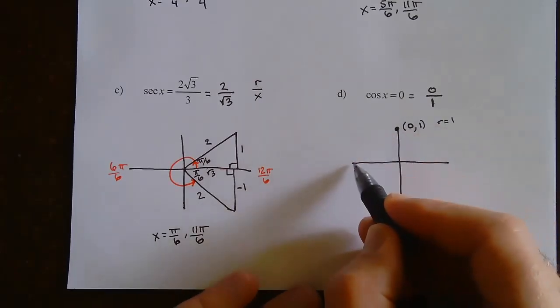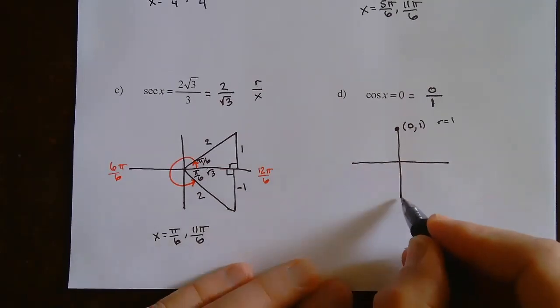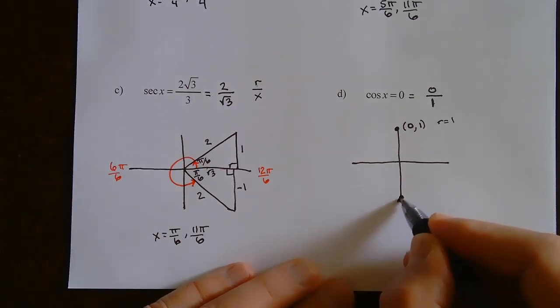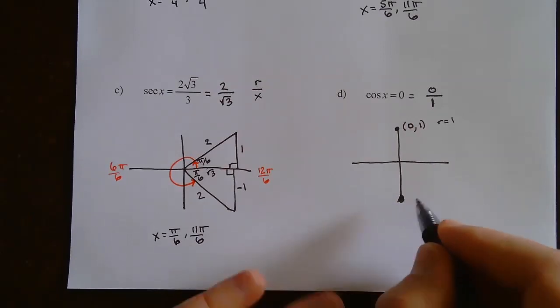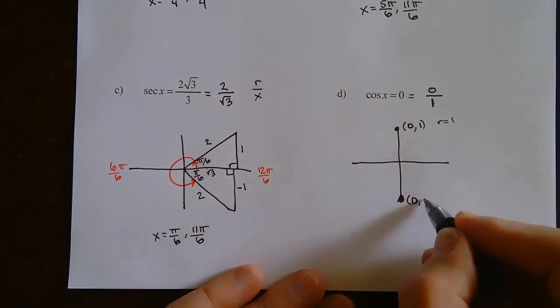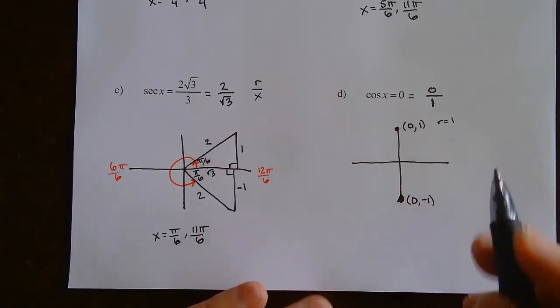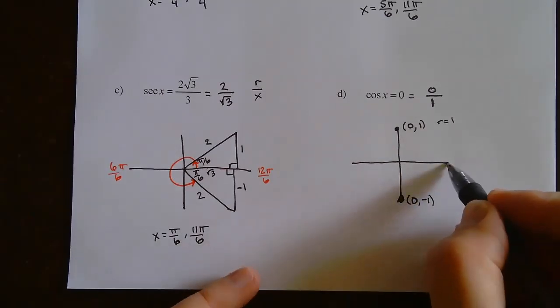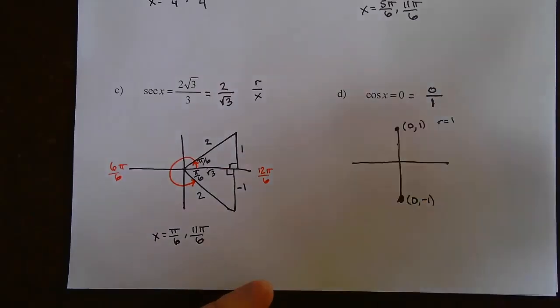If we keep going, x is not 0 here, okay? But x would be 0 here, right? On the negative y-axis, sorry, I'm saying the wrong thing. On the negative y-axis, x would be 0 there, right? So x would be 0, and if the radius is 1, the y would be -1. And then we're back to here, right? So these are the only two places where this could happen.